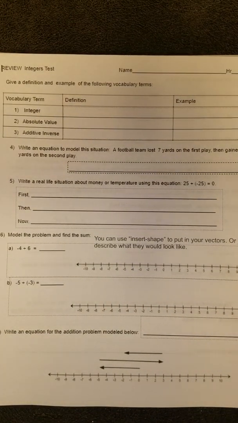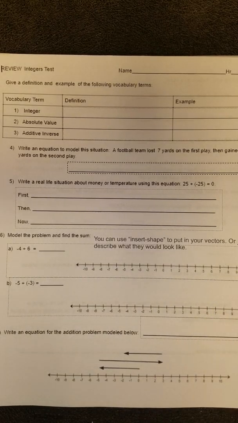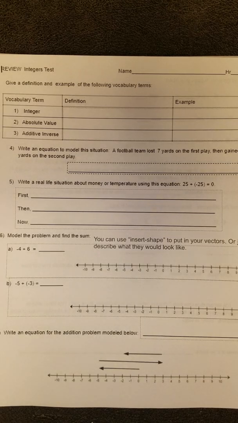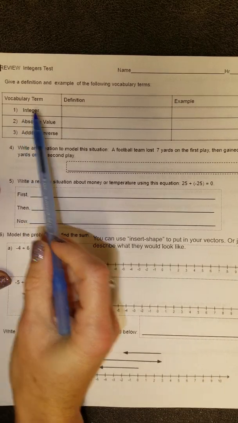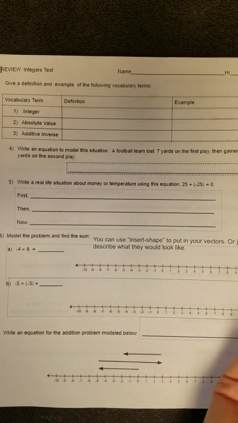Today I'm going to go over your Unit 1 test review. That way you can double check your answers and make sure you're studying the right thing. So the first set is just what is the definition of each and give an example or two.